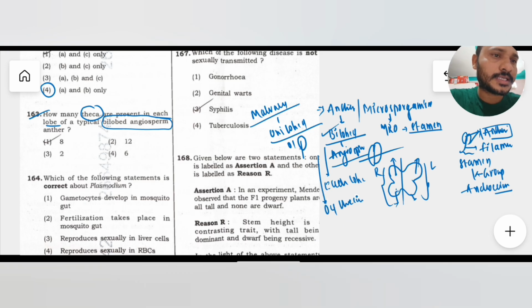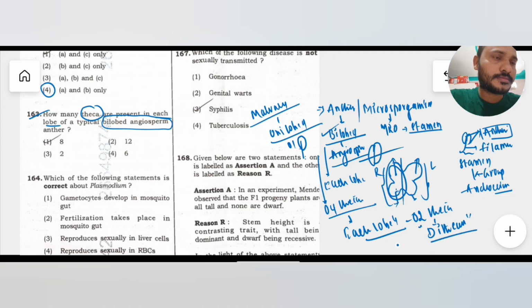A bilobed anther contains how many thecae? Four thecae, tetra. But in the question they are asking how many thecae each lobe consists of. So each lobe, this part, contains only two thecae. Hence the anthers present in angiosperms are called dithecous. So each lobe means two thecae, and the entire anther means four thecae.